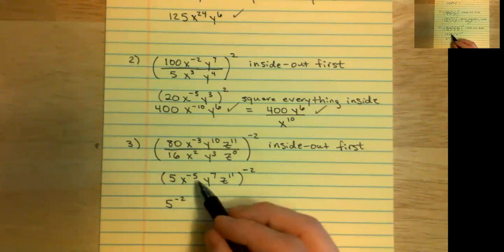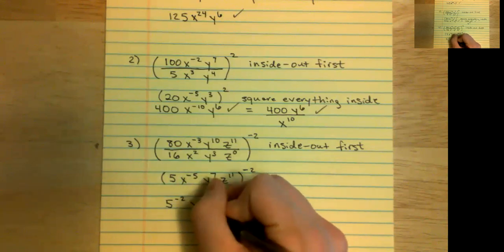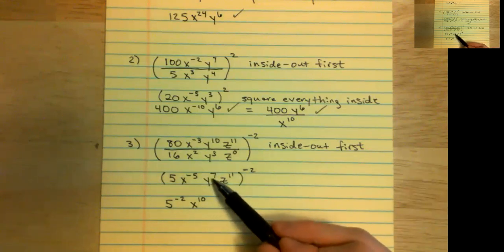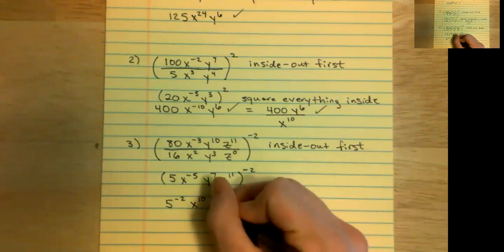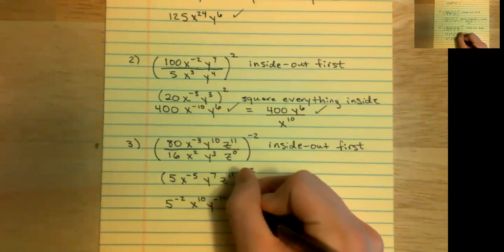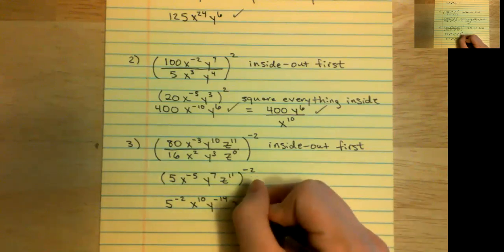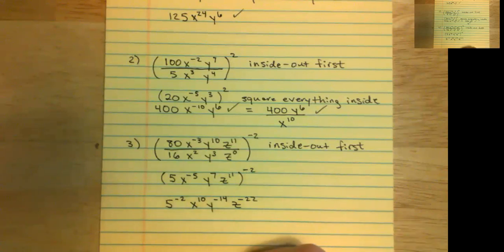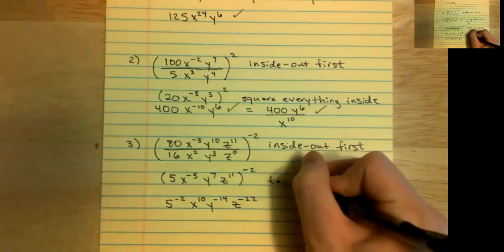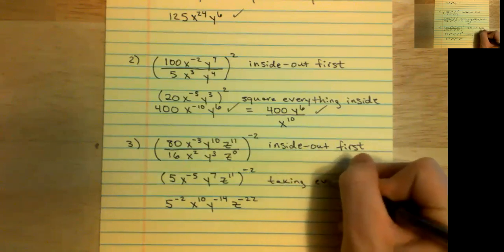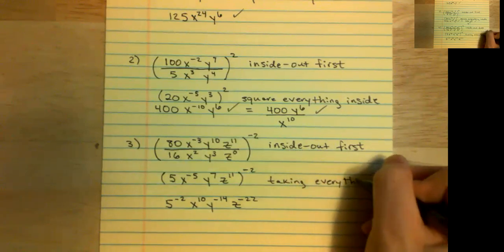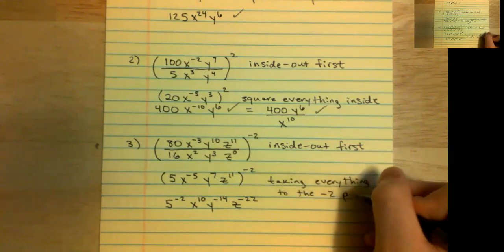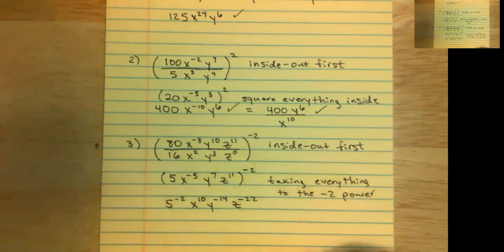And then I multiply. So negative 5 times negative 2, that's going to give me a positive 10. If I look at the y variable, I got 7 times negative 2. That's going to give me negative 14. And over the z, you should get negative 22. So in this step, I'm taking everything to the negative 2 power.